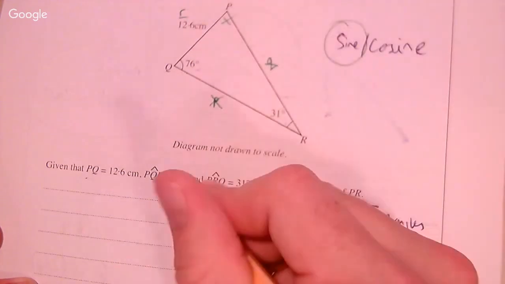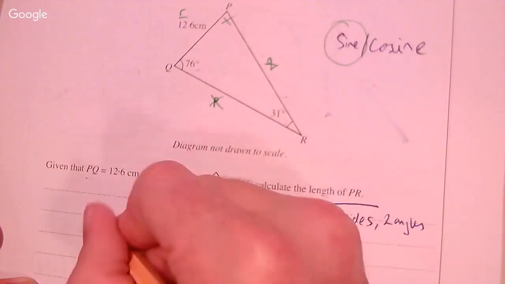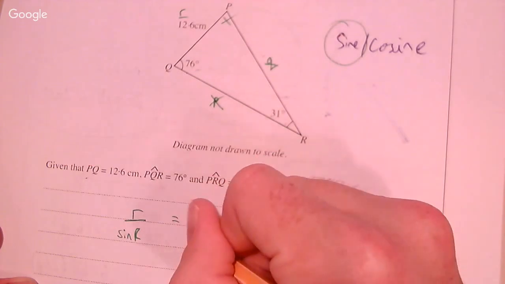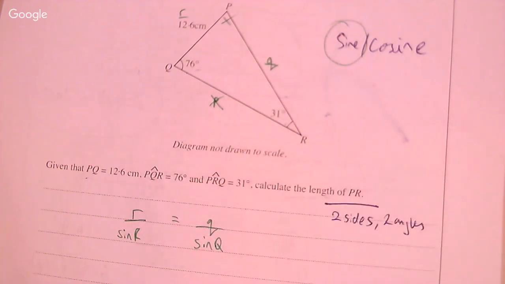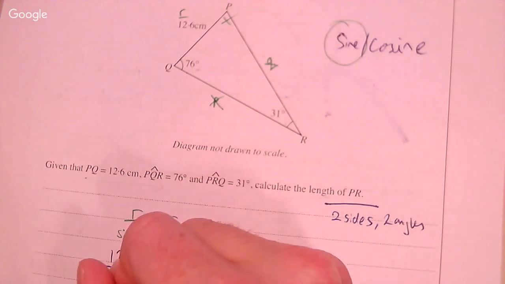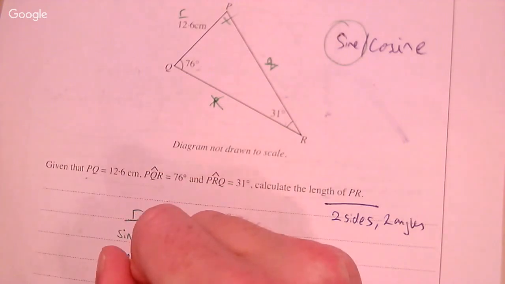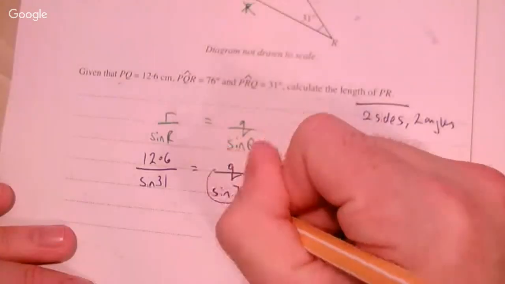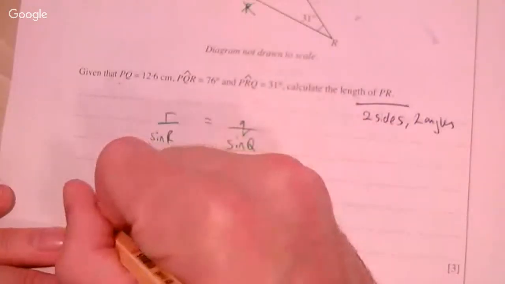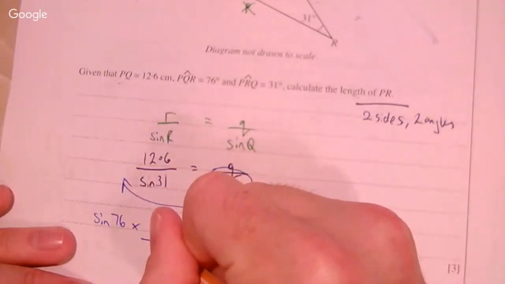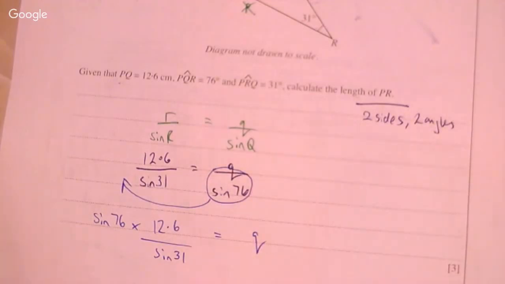Okay, so because I want to know a side, I'm going to have it as r over sine r is equal to q over sine q. And it'll be a case of substituting that and now just rearranging it to solve. So r, 12.6 over sine 31 is equal to little q over sine 76. So what I do now is I take over the sine 76, and it becomes a times by sine 76. Okay, so 12.6 over sine 31, and that will tell me what Q is.